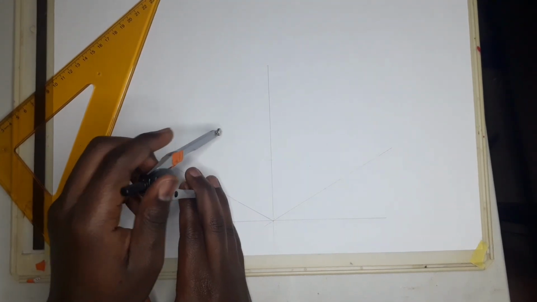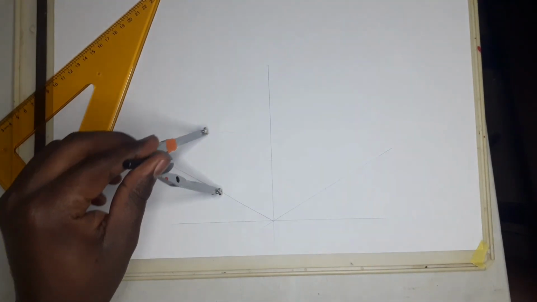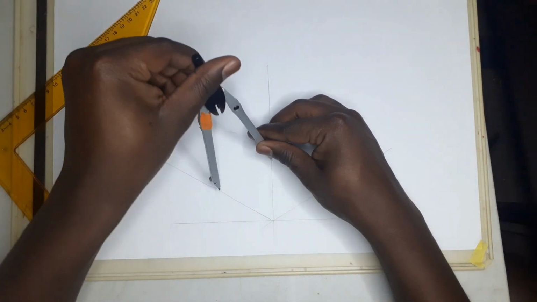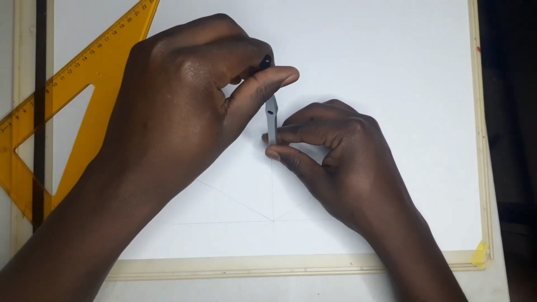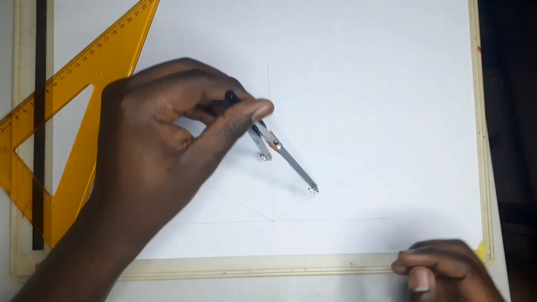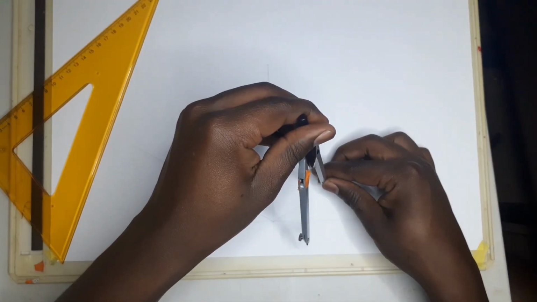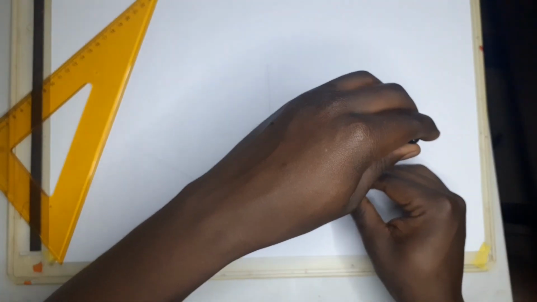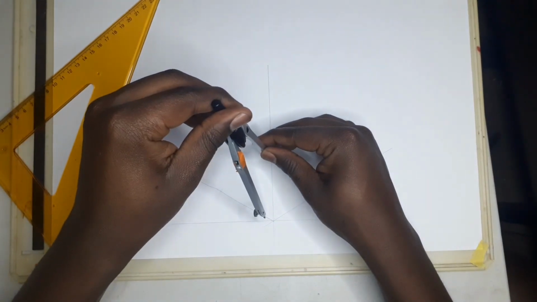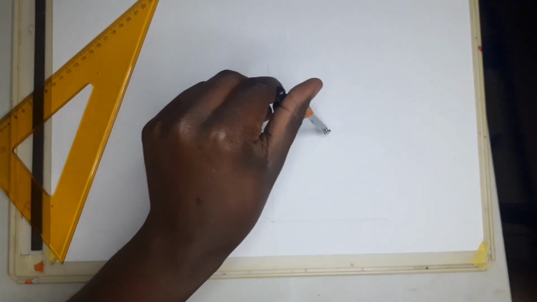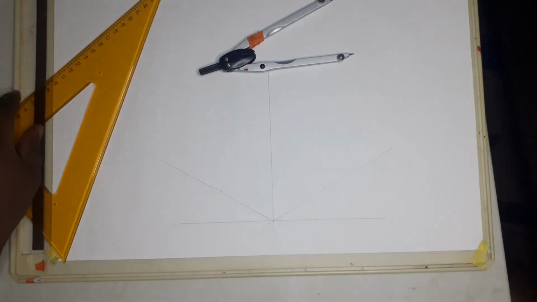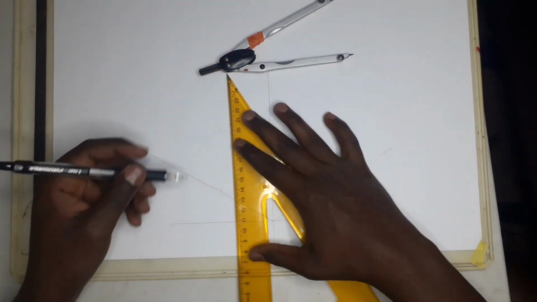And then I'll use that style of intersection. It's very accurate. And come here. You can also use this one instead of using a T square. This one is accurate.